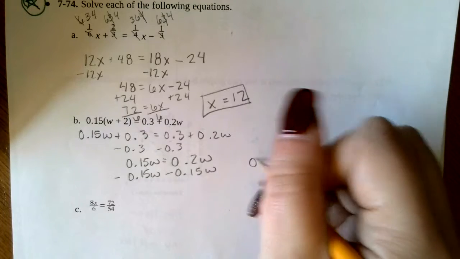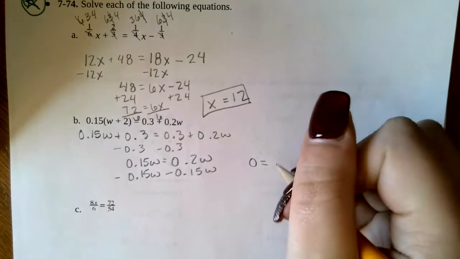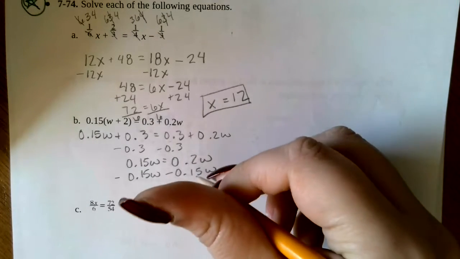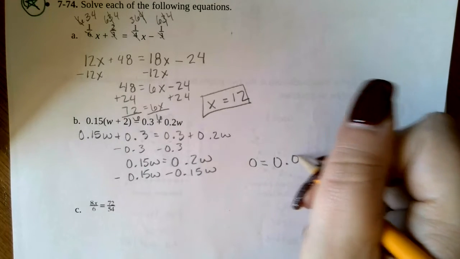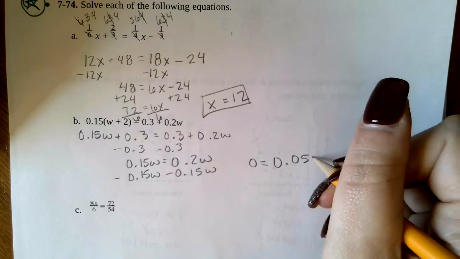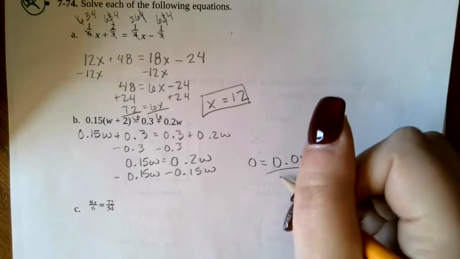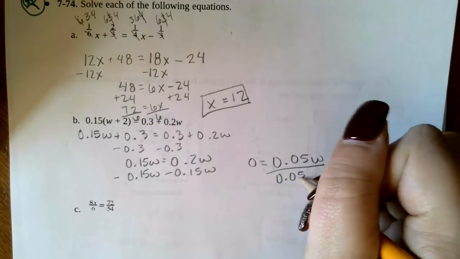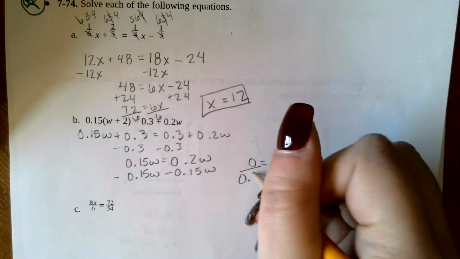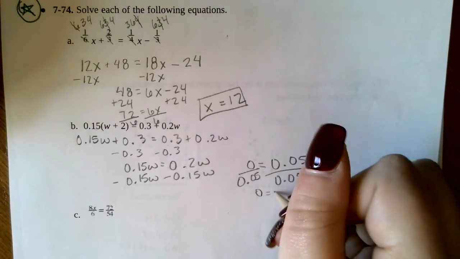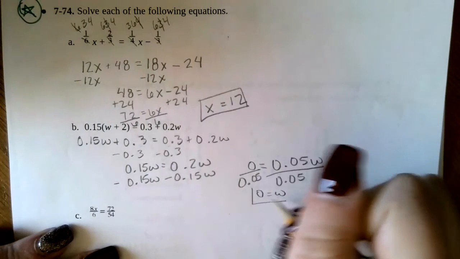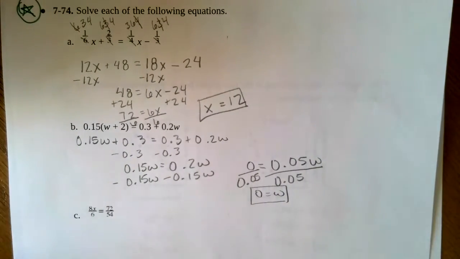So I have 0 equals, what would I have here? Let's see, 0.05, right? w. Dividing to get the w by itself, which means this is still 0 equals w. All right, there we go. Whole lot of work to show that it equals 0.